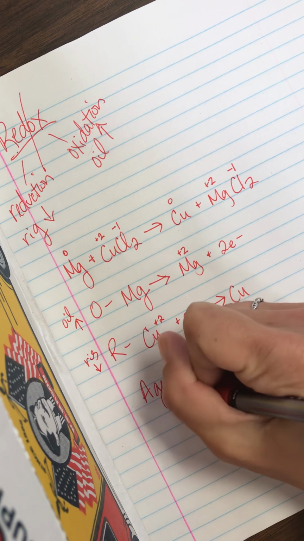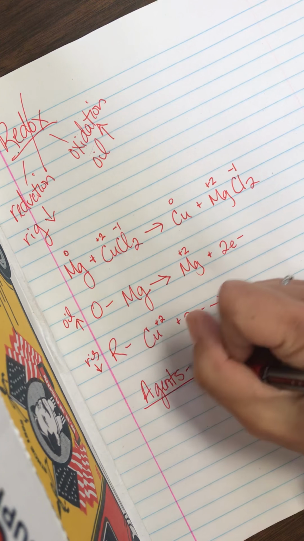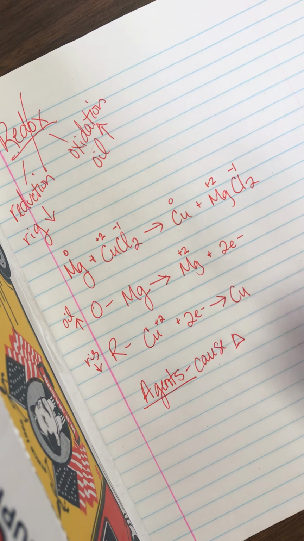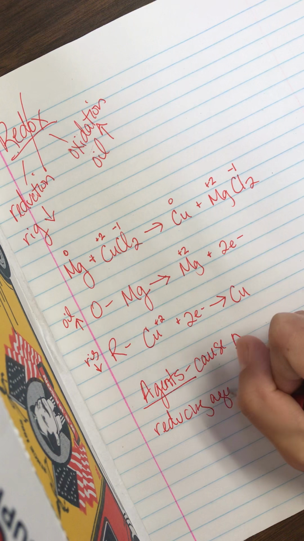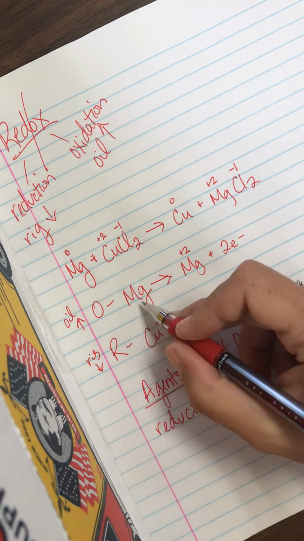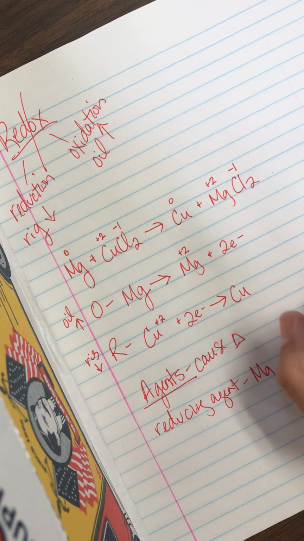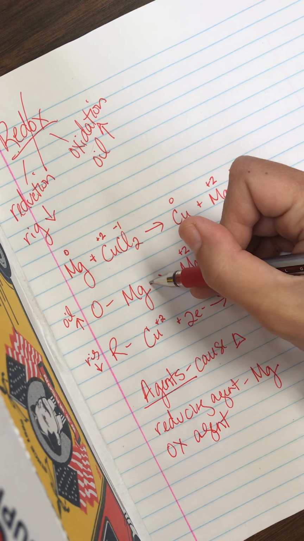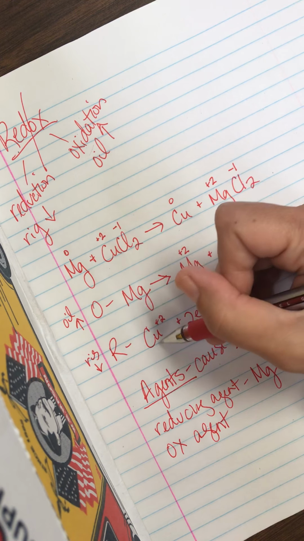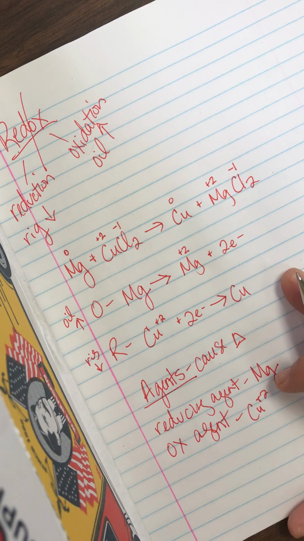The last thing I want to talk about is, there's 2 things I want to talk about. The first is agents, and agents cause the change. So if I talk about my reducing agent, what caused reduction? Magnesium. Whatever is oxidized caused the reduction. So that's Mg. And my oxidizing agent is what caused oxidation. So what made this magnesium oxidize? Cu plus 2. So I have to choose reactants. I can't choose products because agents cause something, so they have to be there in the beginning.